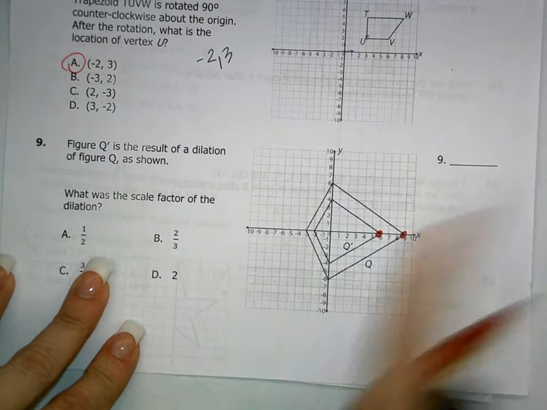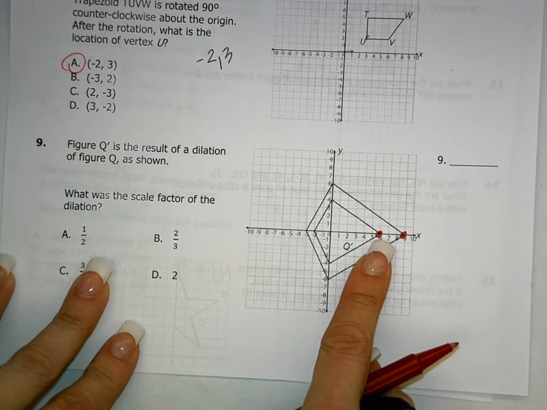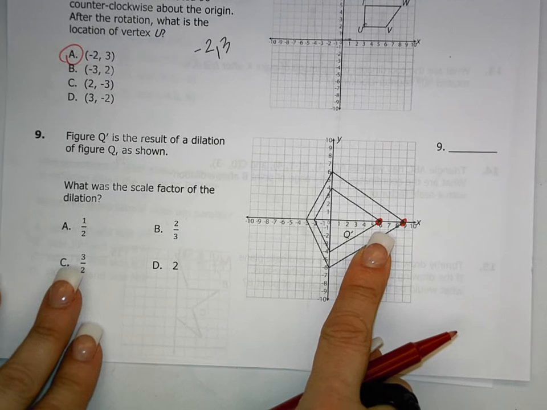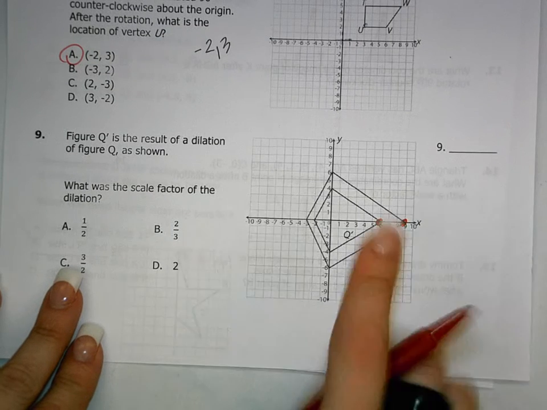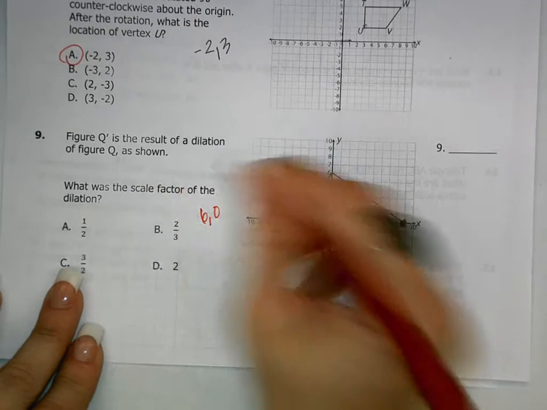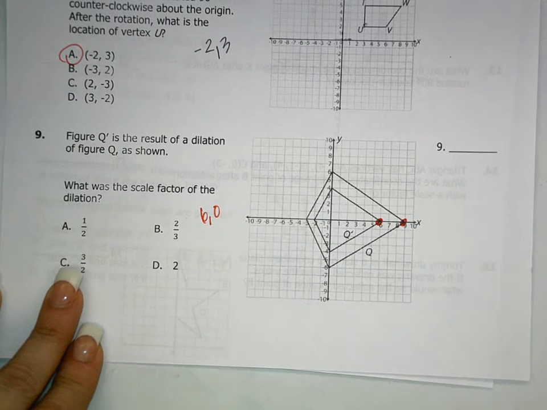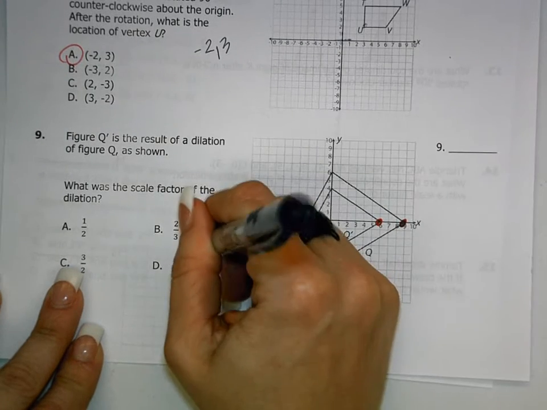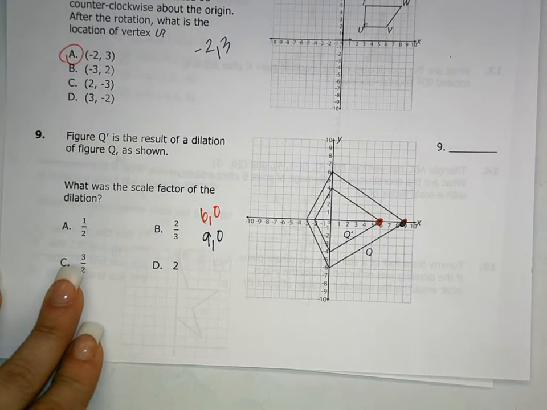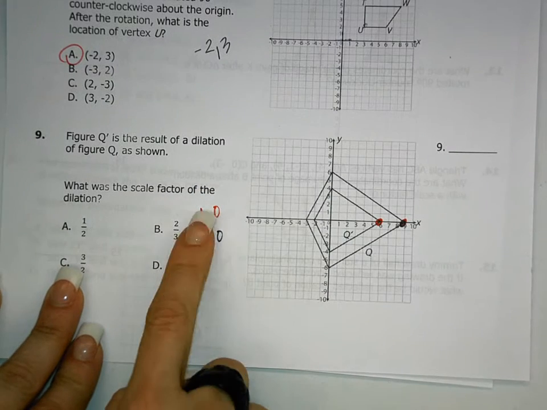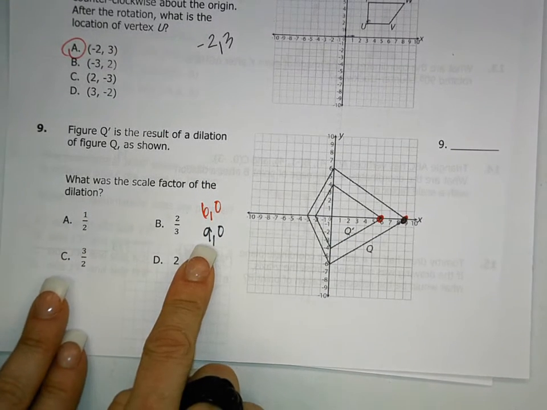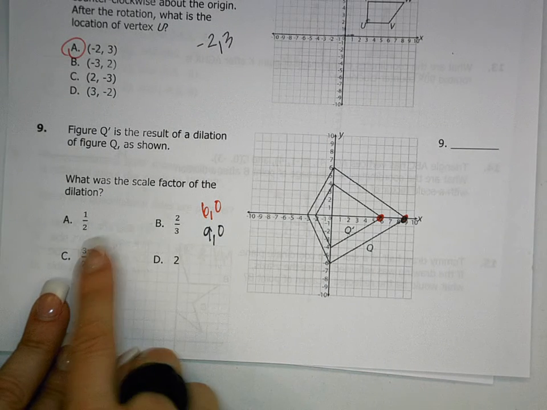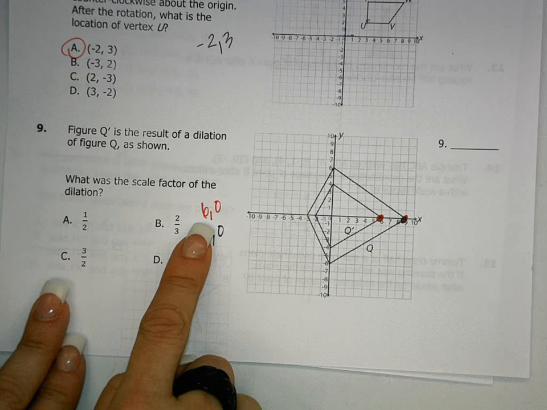So what point is this right there? Name that point for me. 6, 0. Okay. And what is this point right here? This point is what? 9, 0. So what would you have to multiply by to get from 6 to 9? Can you multiply by 1/2? What's 1/2 of 6? 3. So it's definitely not 1/2.